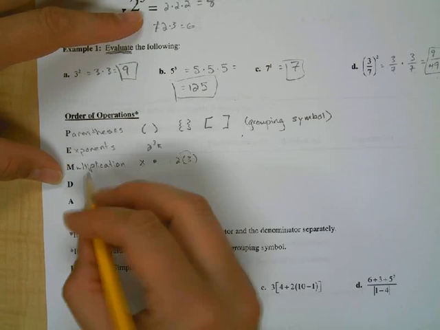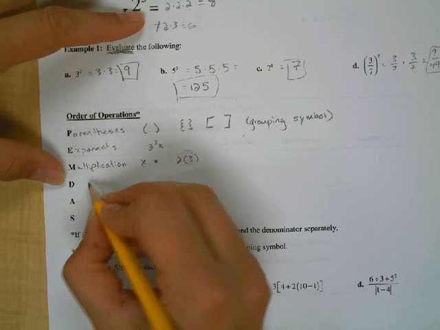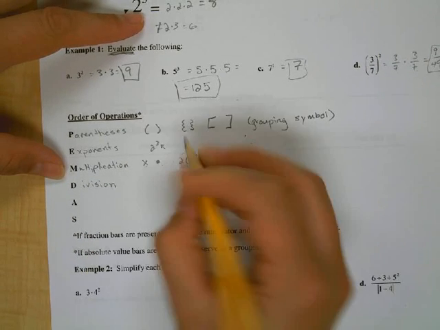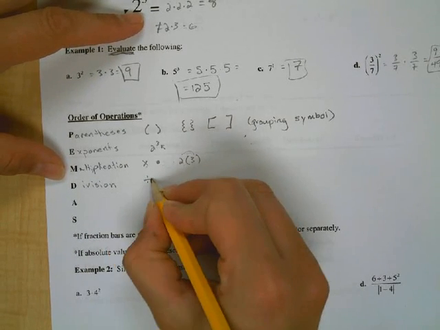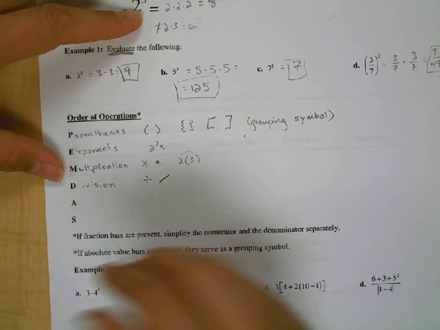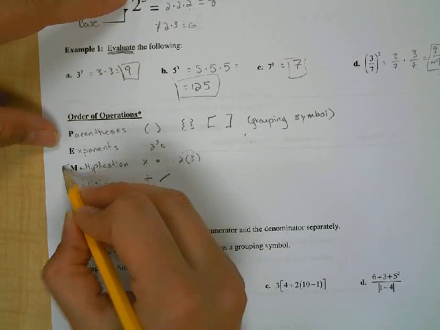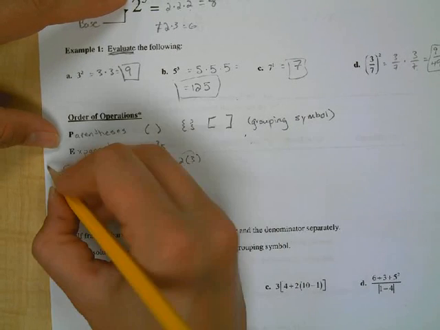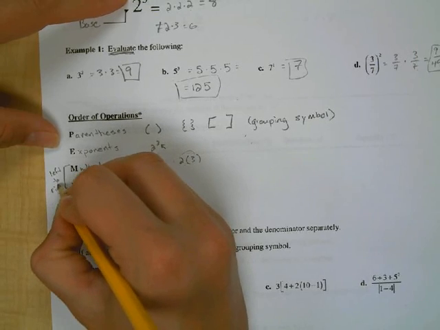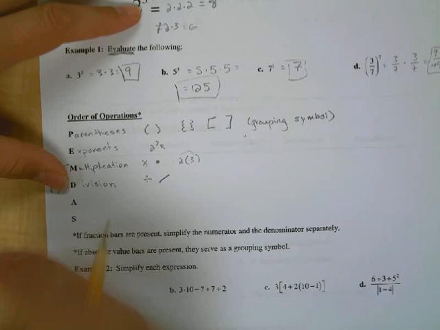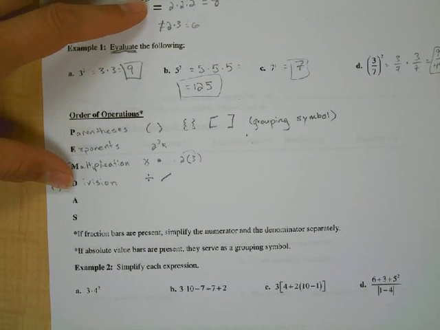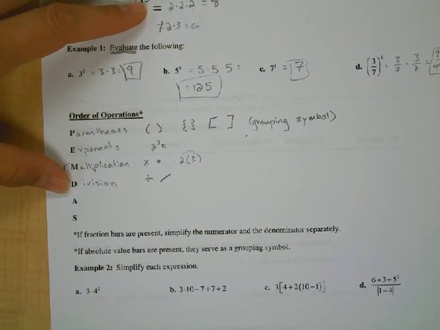Okay, division. Division means either that symbol or you have that, which is a fraction bar. Those are both division symbols. When you're doing these, they happen basically at the same time, and they're going to be left to right. So when it's just multiplication and division, you just work left to right. Multiplication doesn't necessarily come before division or vice versa. They're the same step, and you just go left to right with these.